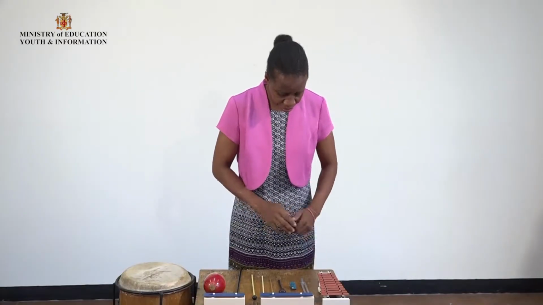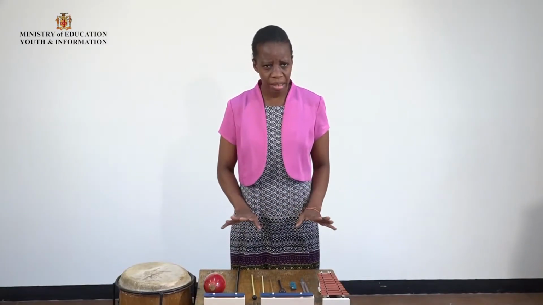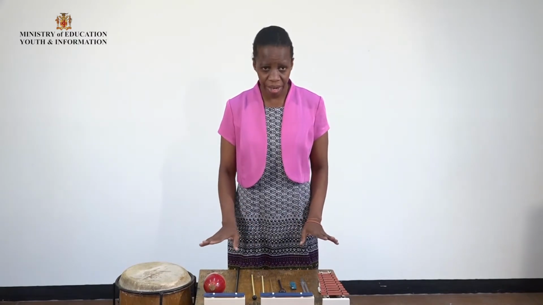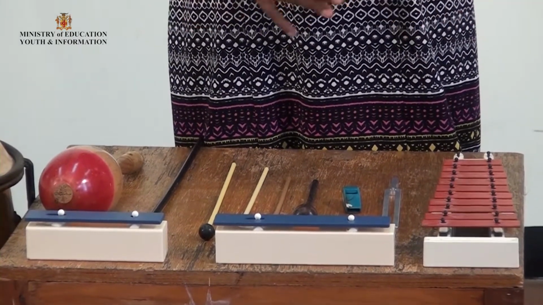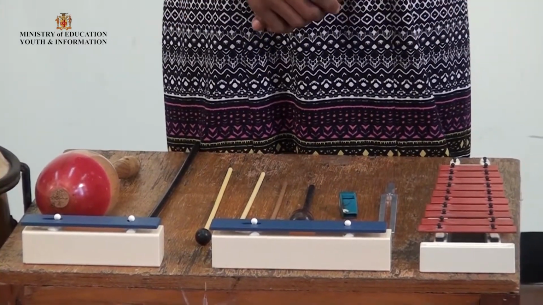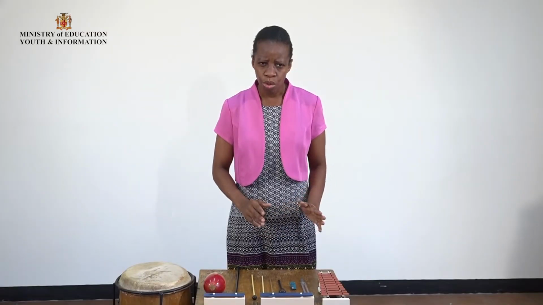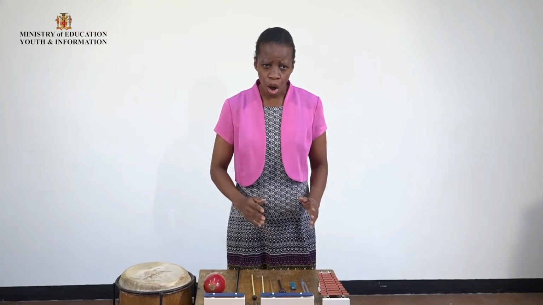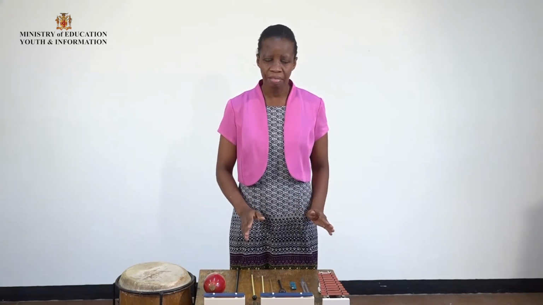But do we only get sounds when a solid object vibrates? What about when you speak or when you sing? You make those crazy sounds in the bathroom. You get a sound. So how is that sound produced? What is vibrating?